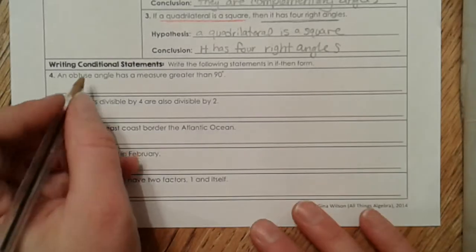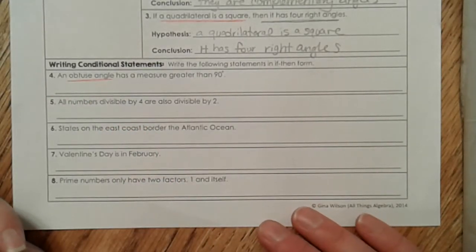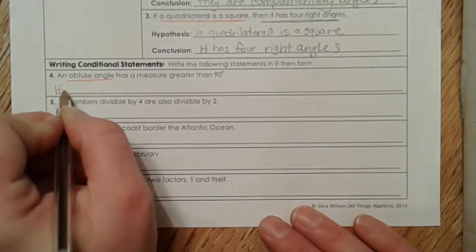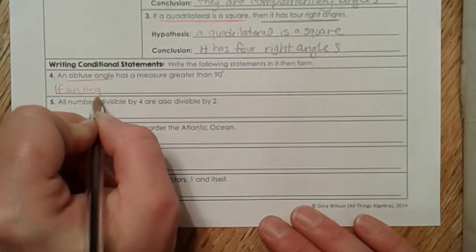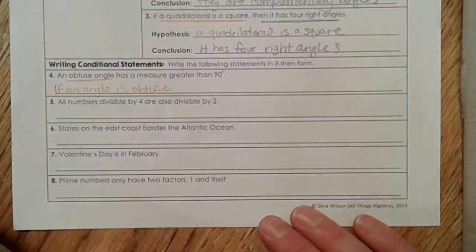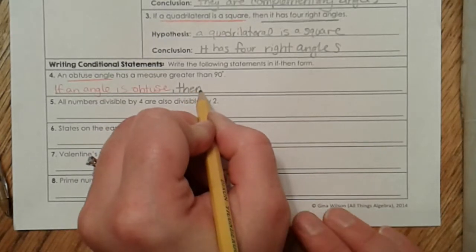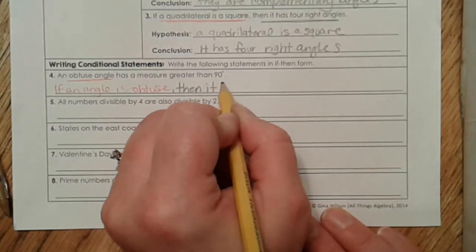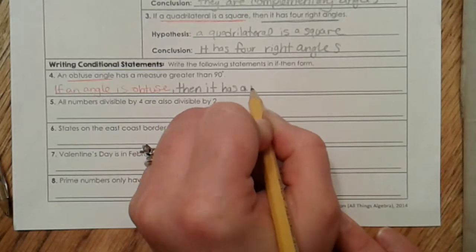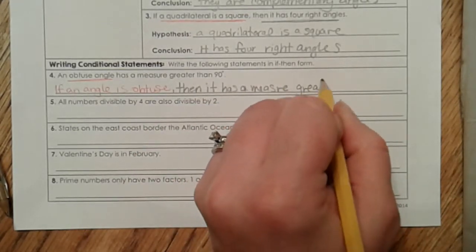So we're going to take this first part, an obtuse angle, and we're going to say if an angle is obtuse, then it has a measure greater than 90 degrees.